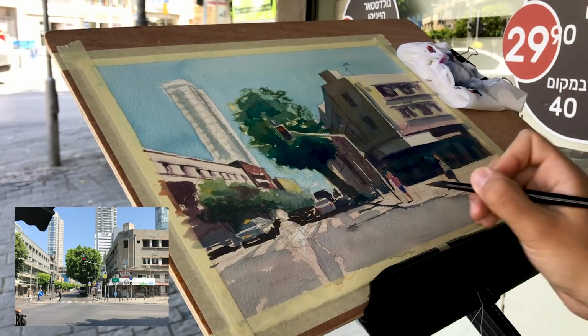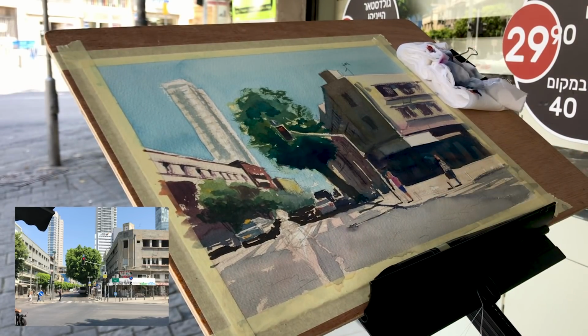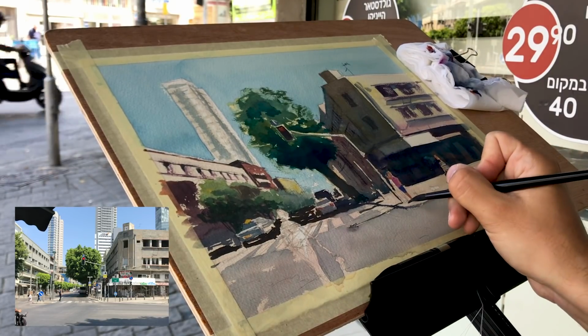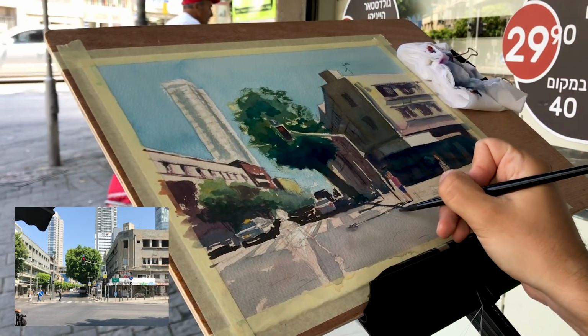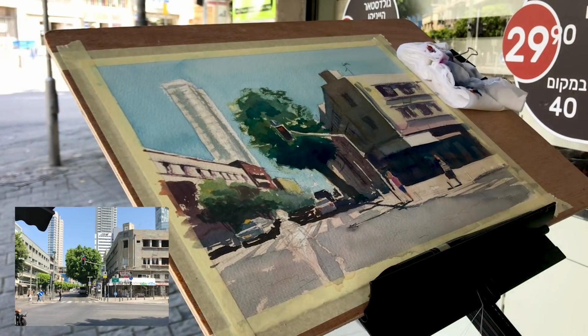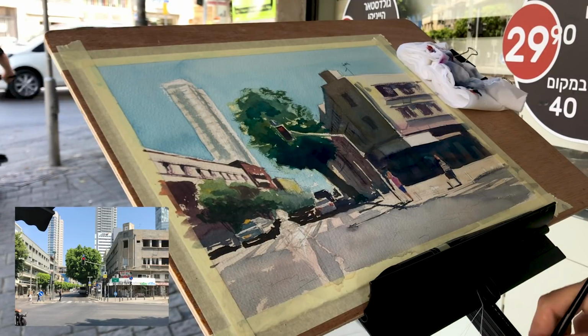So yeah, and now you see I'm putting in the shadow, and notice how it immediately ties the figure to the ground. This is true with cars, with trees, with anything. Once you get the right shadow in, it will look much more real, much more believable, much more beautiful, I think.